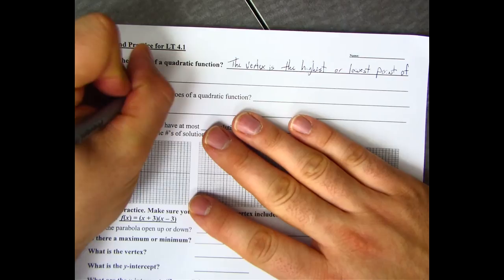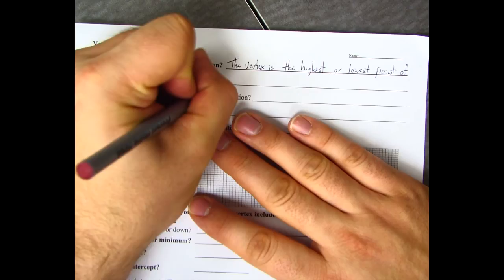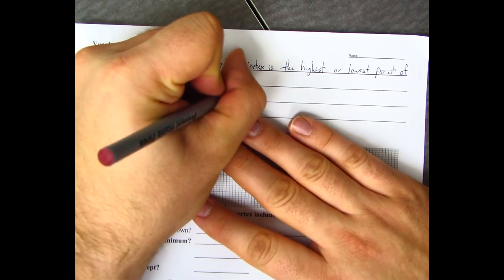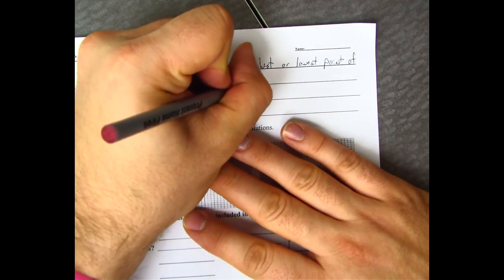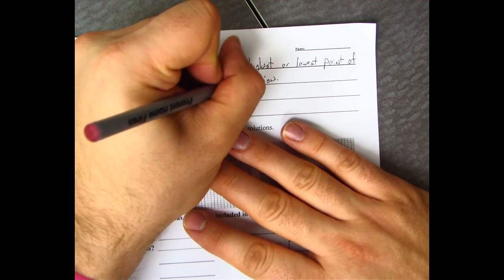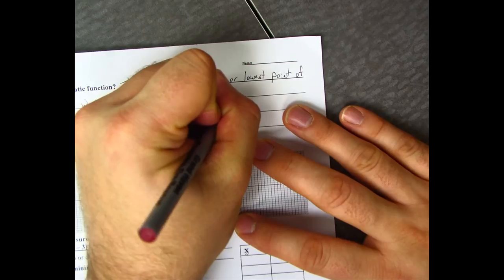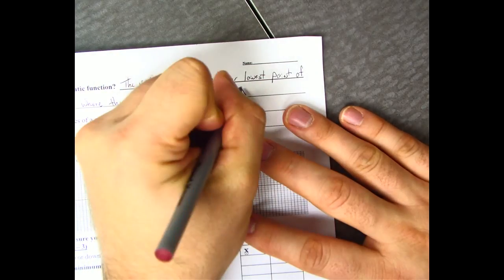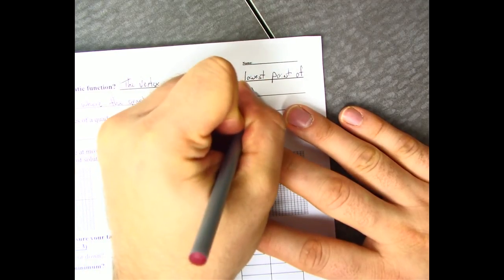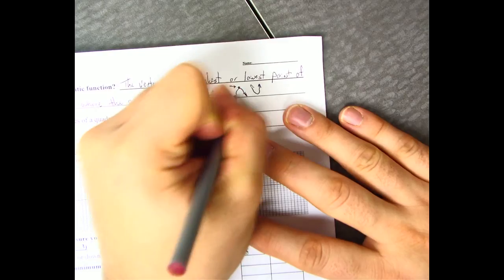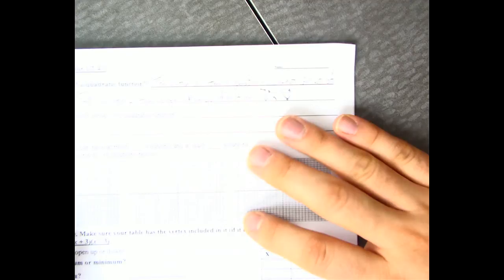It is where the graph changes direction. So if it's opening down like this one, that's going to be the vertex. If it's opening up like this one, that's going to be the vertex. All right?